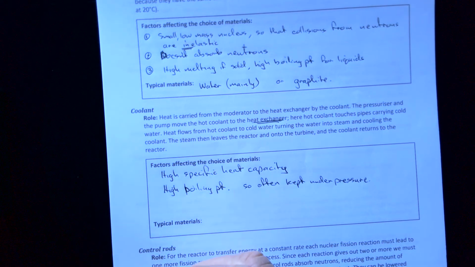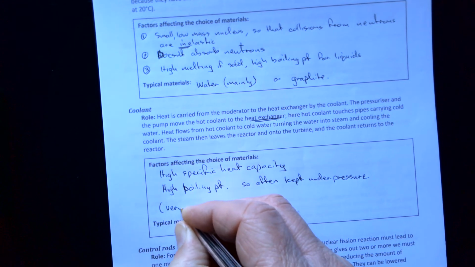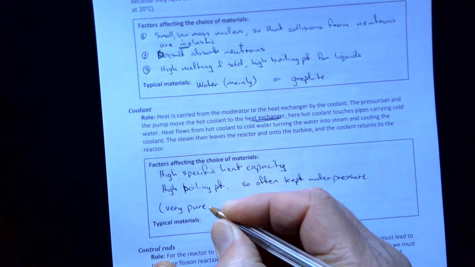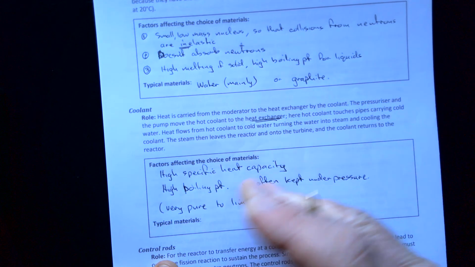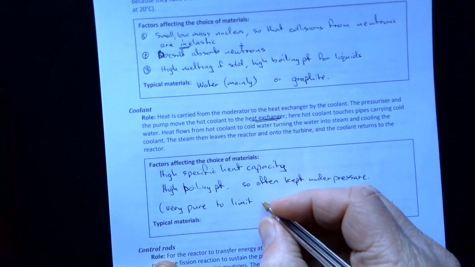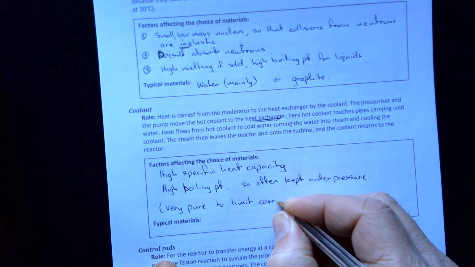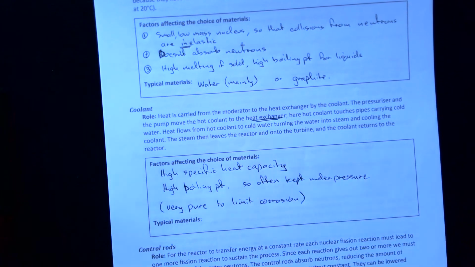One last point is it also needs to be very pure. Okay, for whatever you're using, and the reason is it's going to be in that self-contained system going around and around. You can't afford it to corrode any of the pipework, because you cannot get to the pipework. It needs to last the lifetime of the power station. Obviously bits of it you can, but the bit within the reactor you can't. Okay, so it needs to be very, very pure.